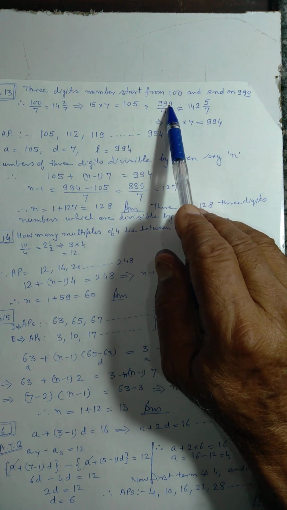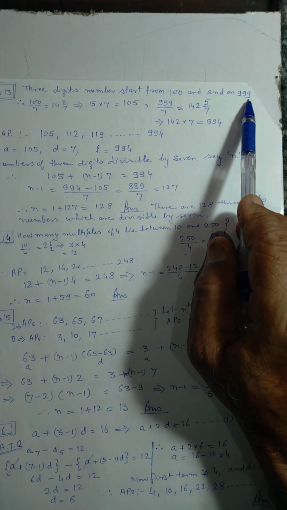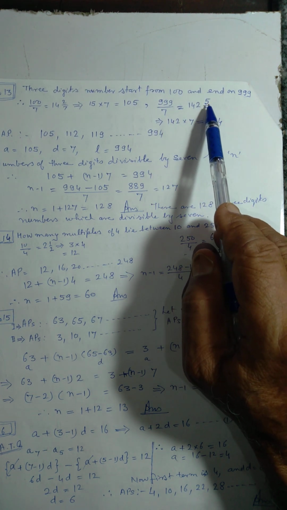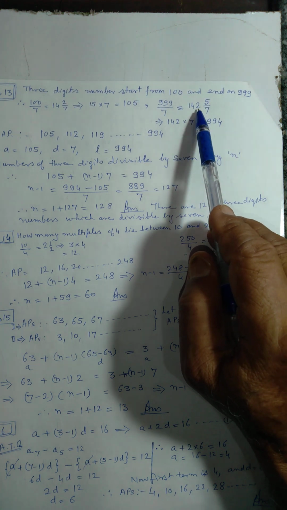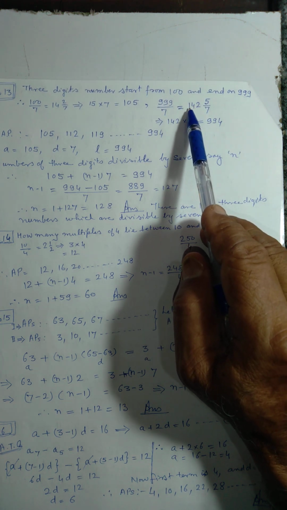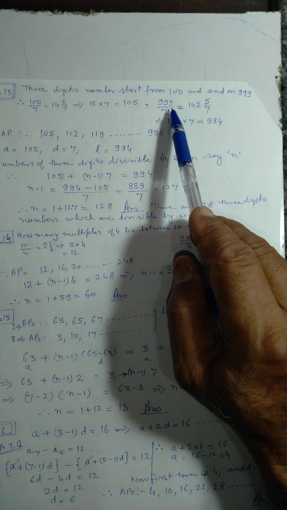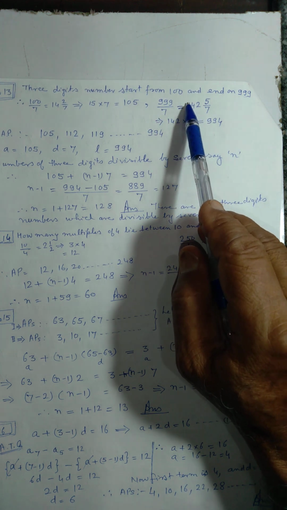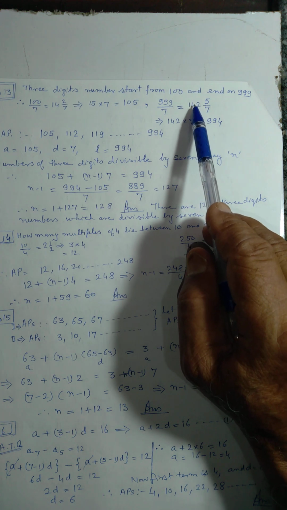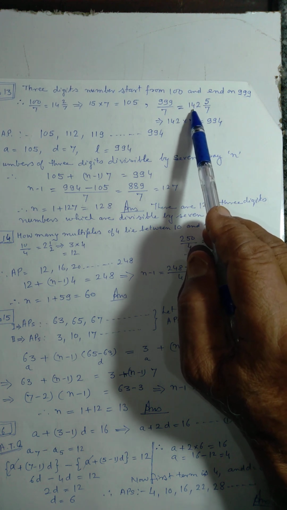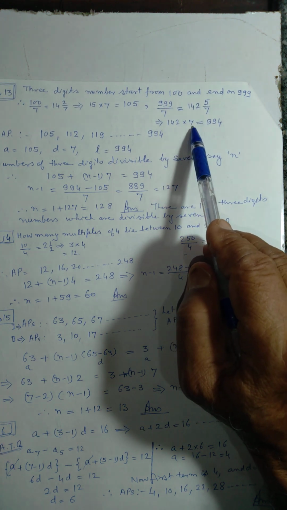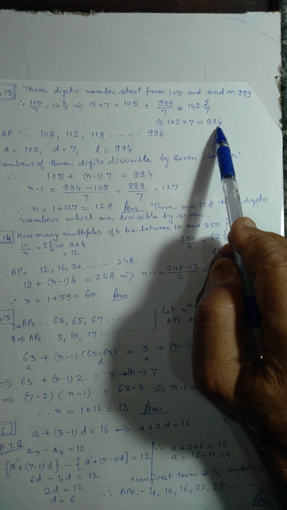Similarly, 999 divided by 7, we will get 142 and 5 by 7. So here we will not proceed further because we will enter the four-digit numbers. That is why I have to curtail it. I have to end the multiples of 7 up to this place only. 142 into 7 will be 994.